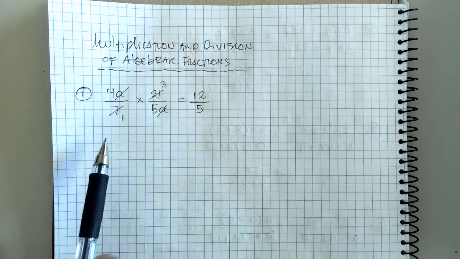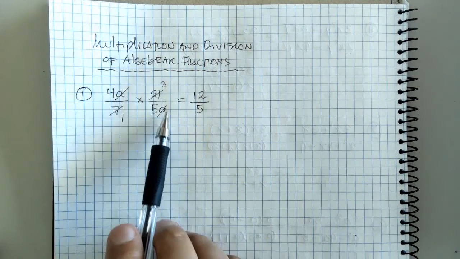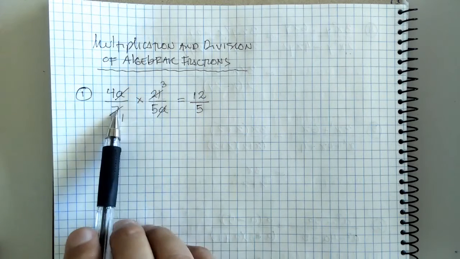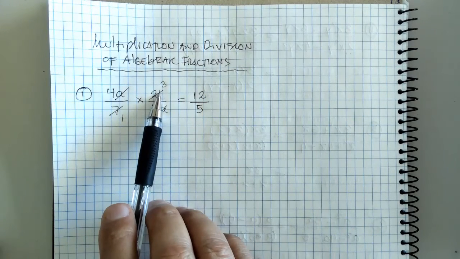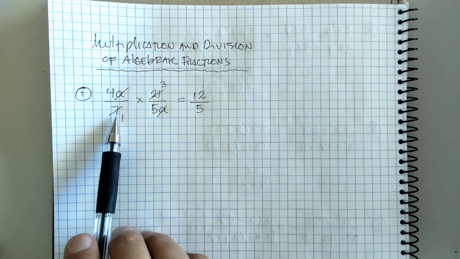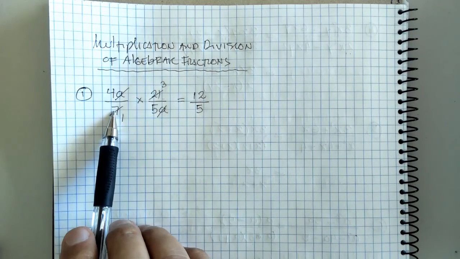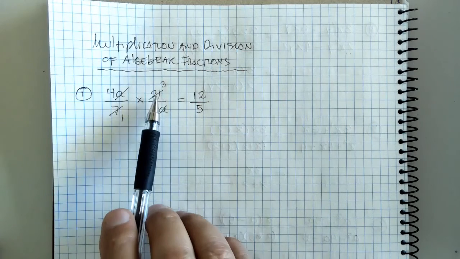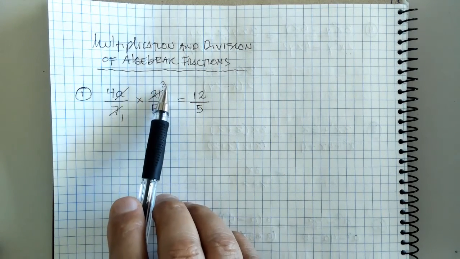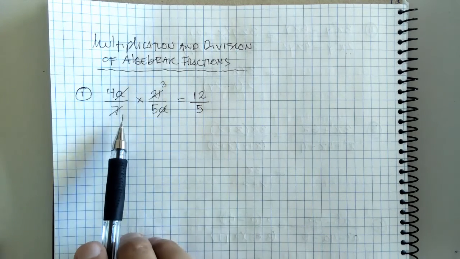Okay, let's see what we did. We simplified a, and then we saw that we have a common factor between these two, which is 7. We divide 7 divided by 7 is equal to 1, and 21 divided by 7 is equal to 3. That's why we have this 3 in here, and that's why we have that 1 in here.